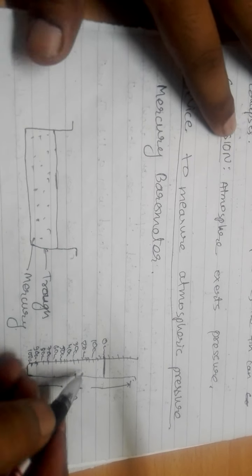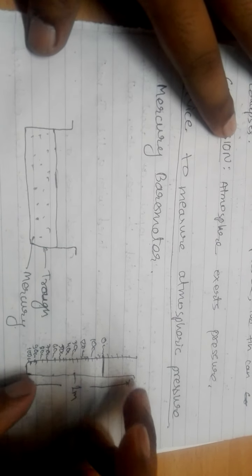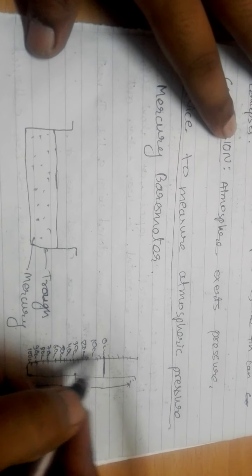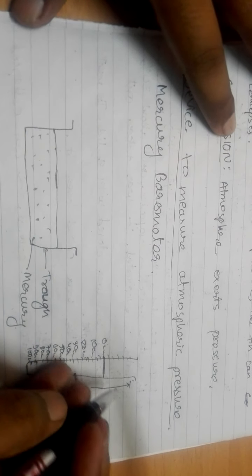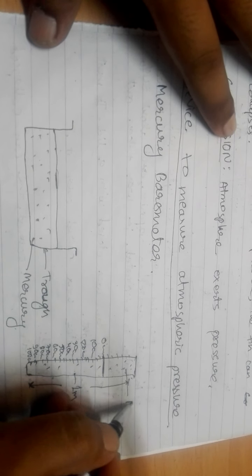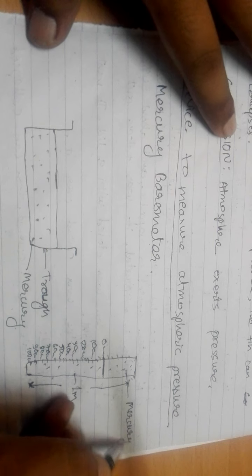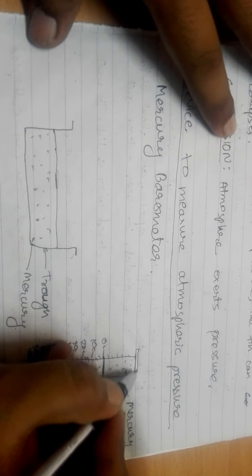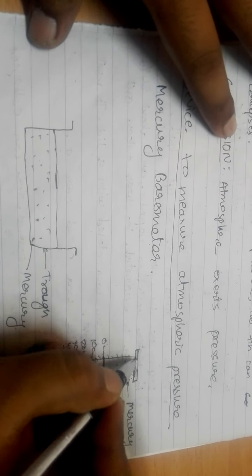A tube of up to 1 meter length, which has reverse marking, is filled completely with mercury, and then the mouth of the tube is covered. It is made airtight.